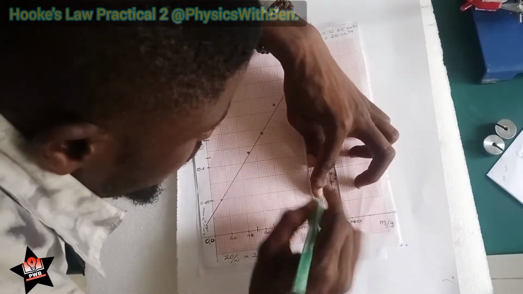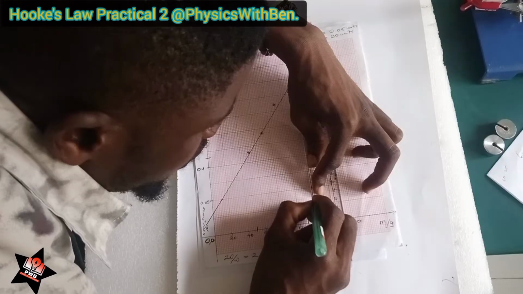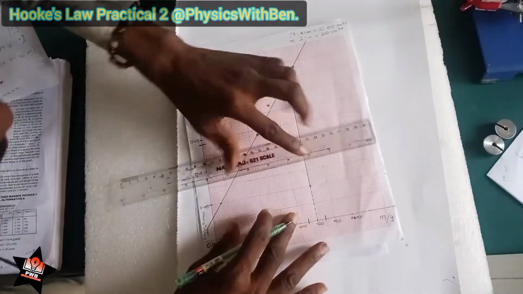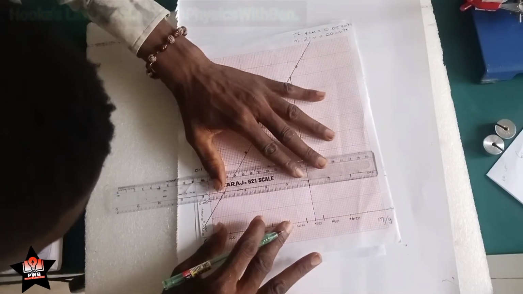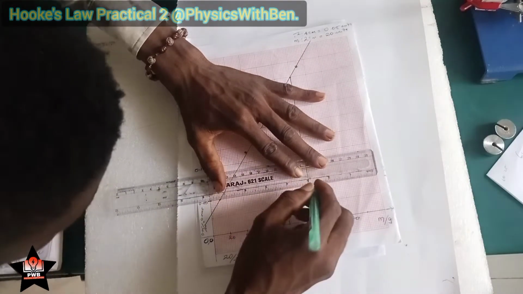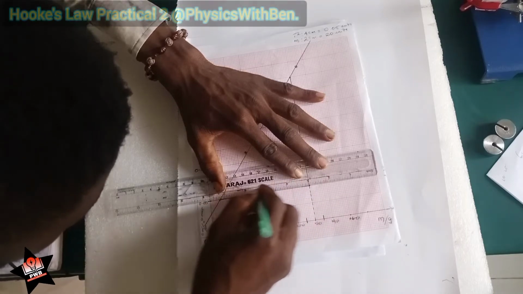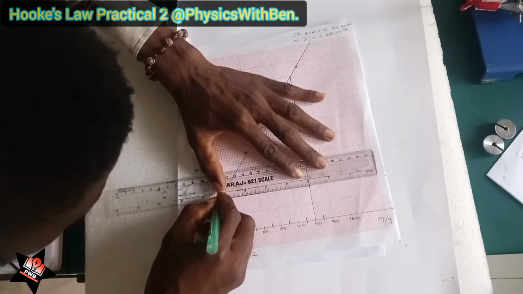And then down here you put dot, broken lines. And then here a thick continuous line, and then broken lines this side.